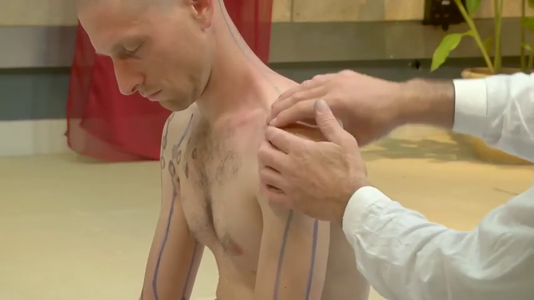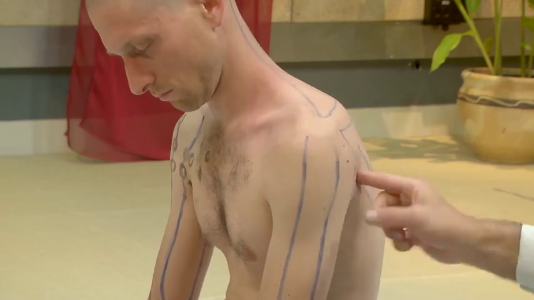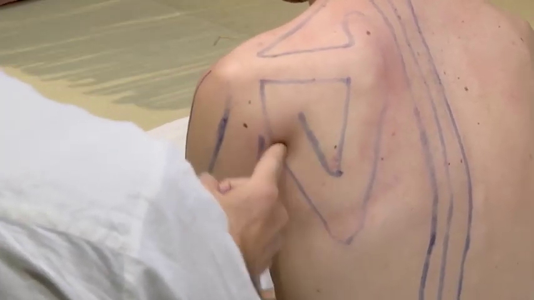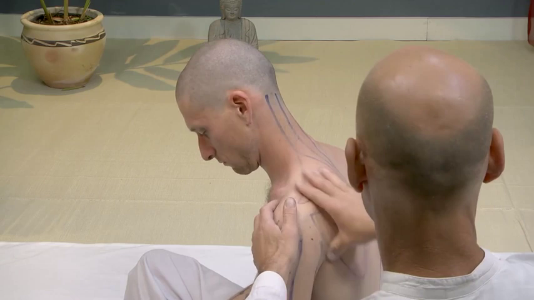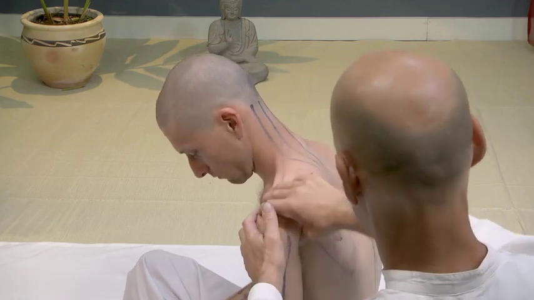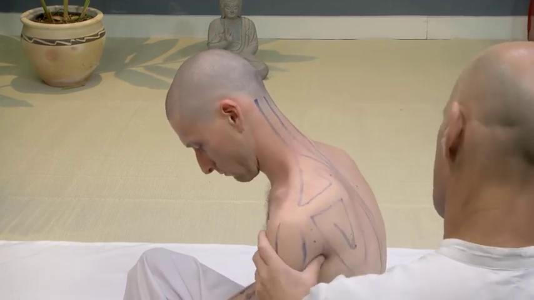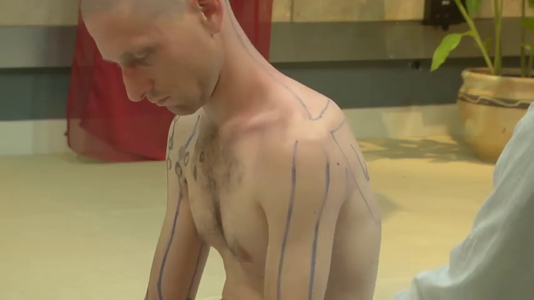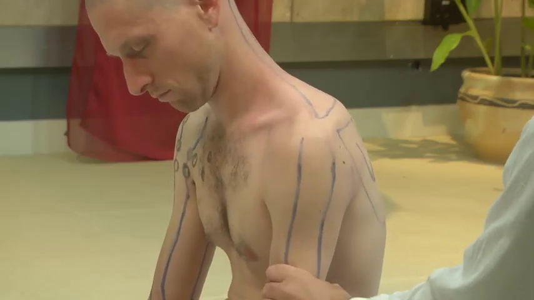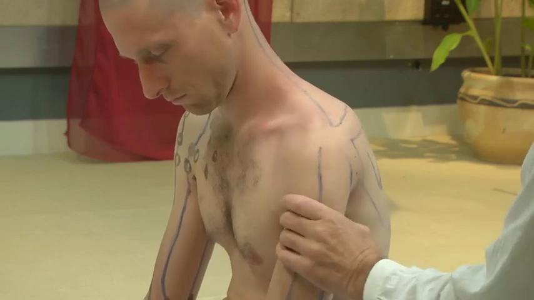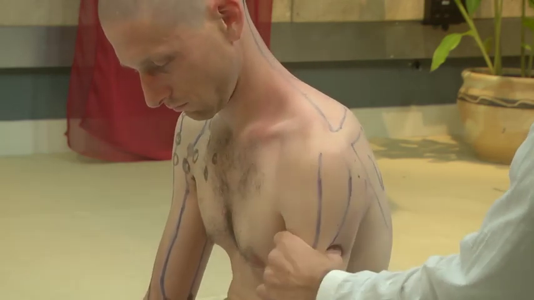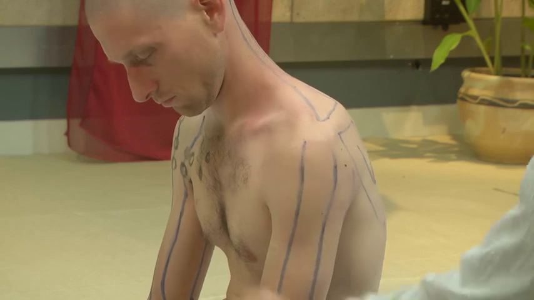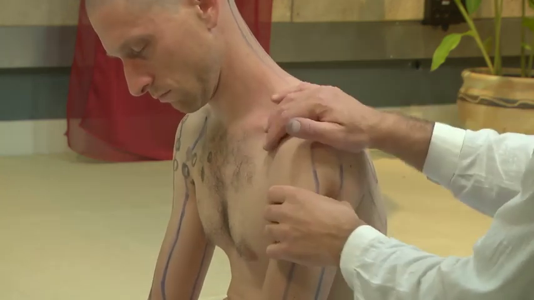And then don't forget to work this angle. And you can switch hands and work along the ring line all the way to the elbow and back. Or you can also work the middle finger line in this way.